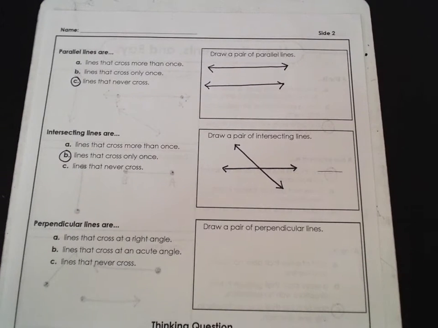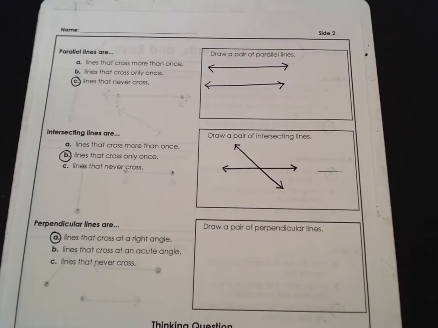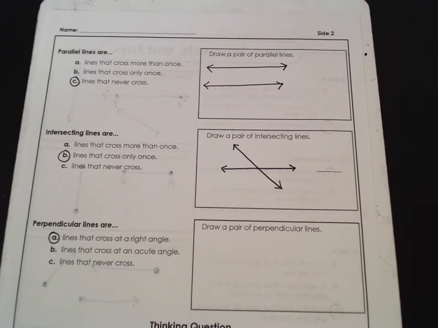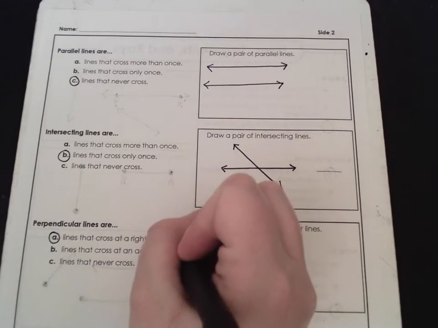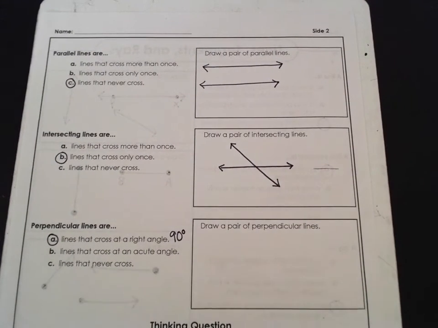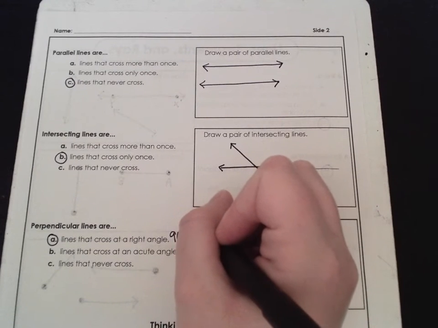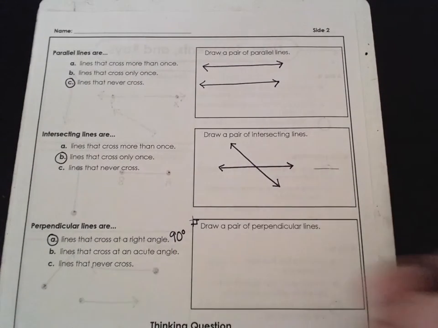And now at the bottom, perpendicular lines are lines that cross at a right angle. So perpendicular lines are a special type of intersecting lines. They have their own specific category because when they cross, they form a 90-degree angle. A 90-degree angle would form like a perfect T. So in this corner right here, where both of these lines meet, forms a 90-degree angle. It's marked with a symbol that's a little square like that.